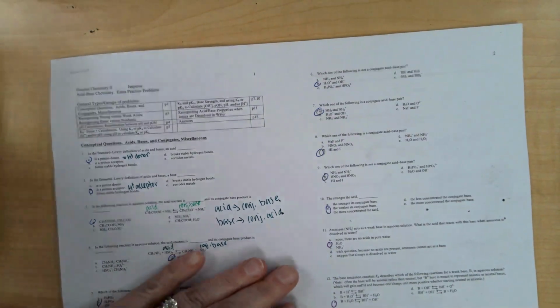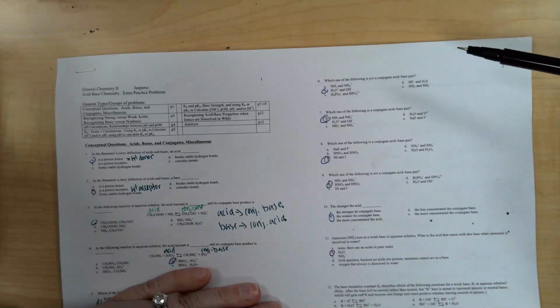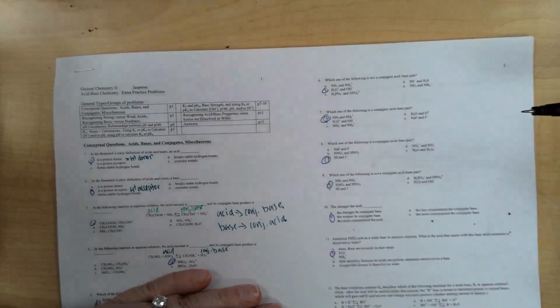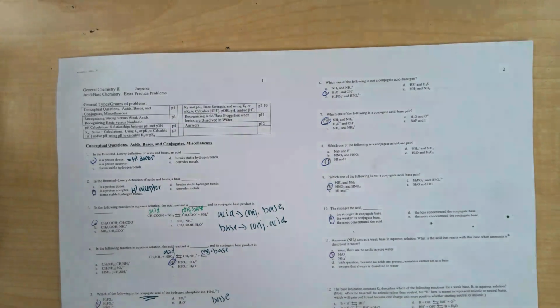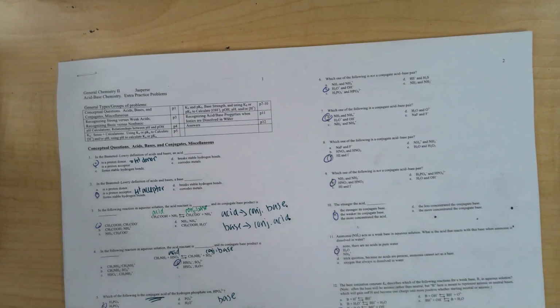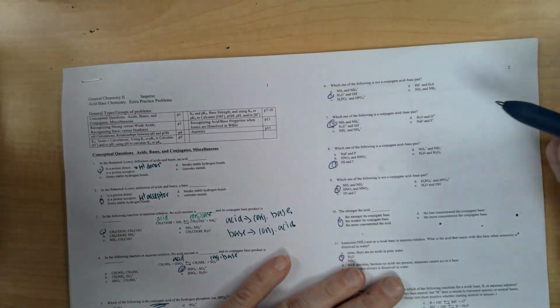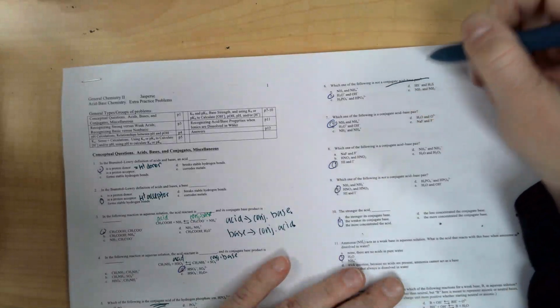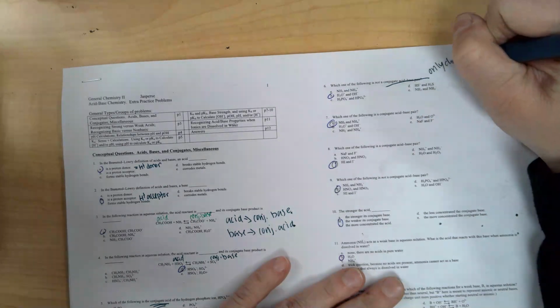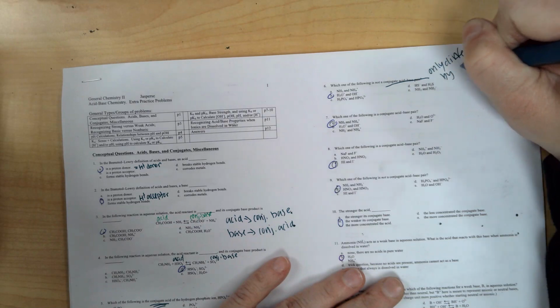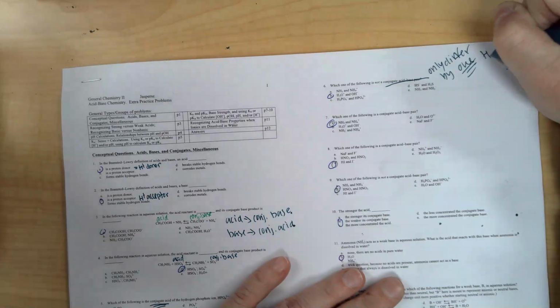Okay, so going on to number 6. These are all pretty quick here. Which of the following is not a conjugate acid base pair? In order to identify a conjugate acid base pair, think of how we've learned them. We're only doing monoprotic acids, which are acids that only lose 1 H plus, so any conjugate acid base pair should only differ by 1 H plus.